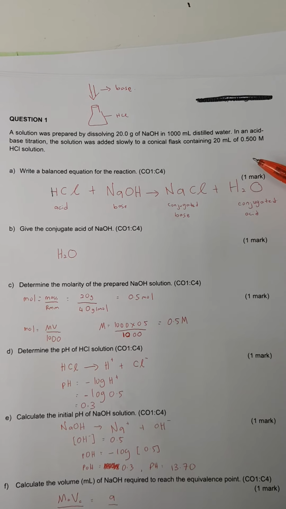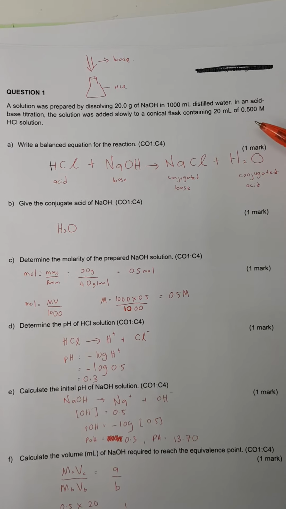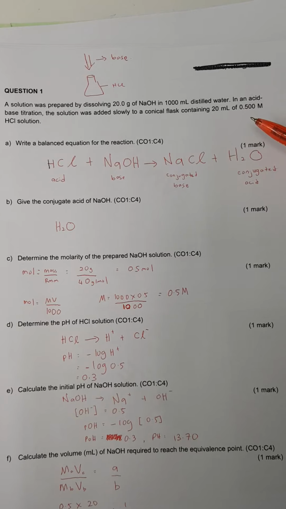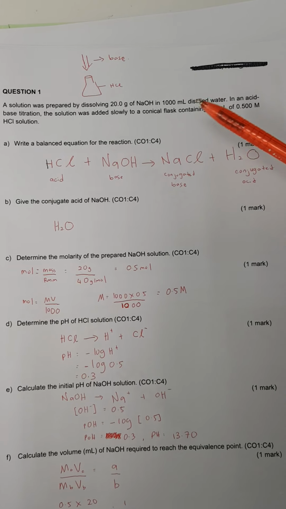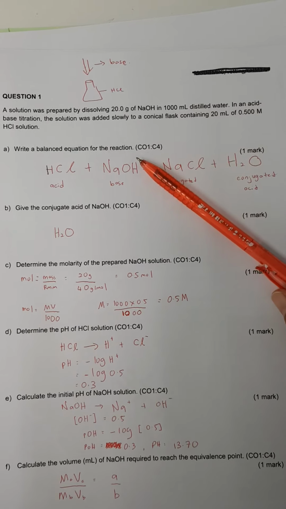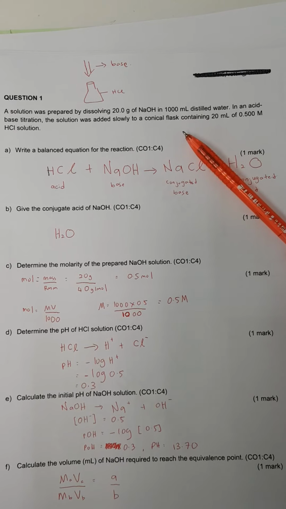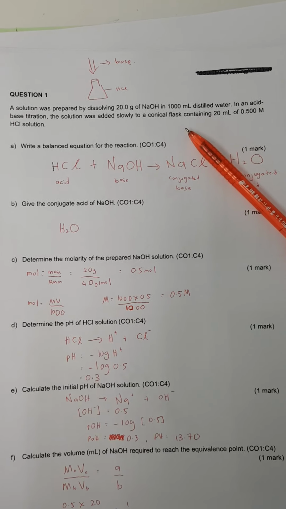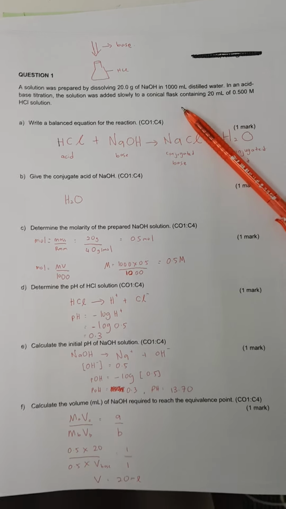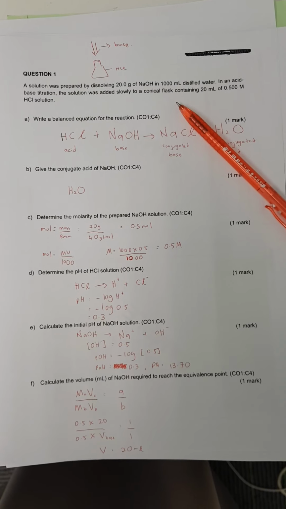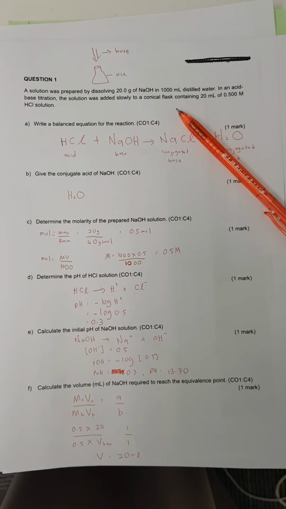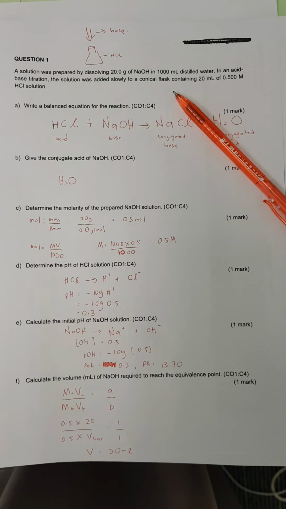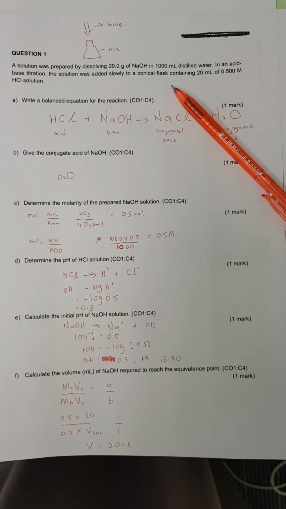Class, let's start with acid-base titration. For example, a question asks: a solution was prepared by dissolving 20 grams of sodium hydroxide in 1000 ml of distilled water. In an acid-base titration, the solution was added slowly to a conical flask containing 20 ml of 0.5 M hydrochloric acid solution. First, write the balanced equation for the reaction.